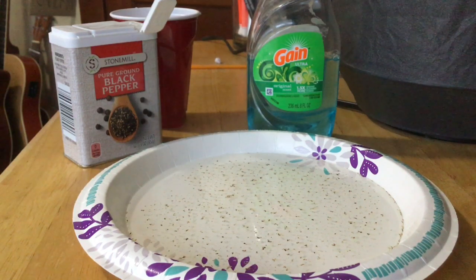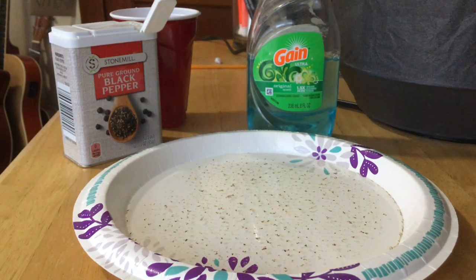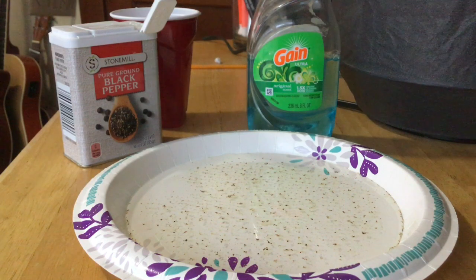So I want you guys to go ahead, take a moment to stop and make a prediction on what you think is going to happen whenever we place our finger into the water. What do you think is going to happen when we do it with just putting our finger in? And then do you think something different will happen? Do you think it will do the same thing whenever we put our finger with dish soap into the water? So I want you to go ahead and make a prediction.